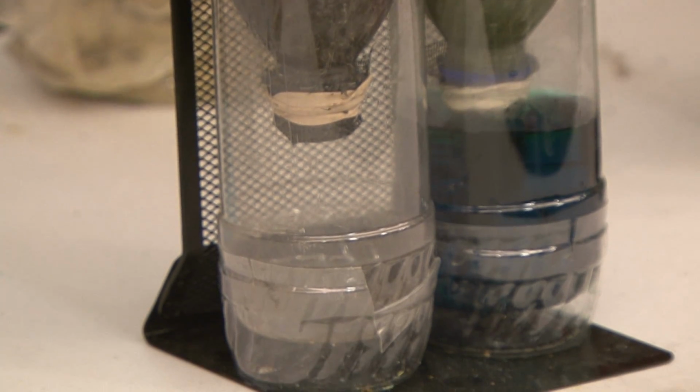So if I add fewer filters, basically it's time and the type of soil, whether the cation exchange capacity, that's going to impact it. By adding more bottles, you'll be able to do that.